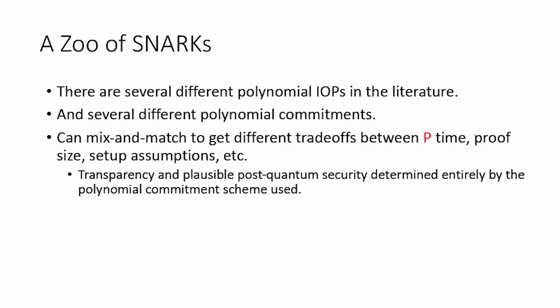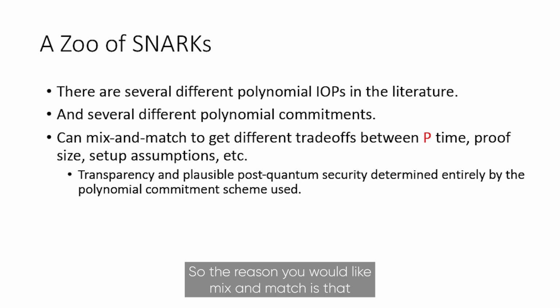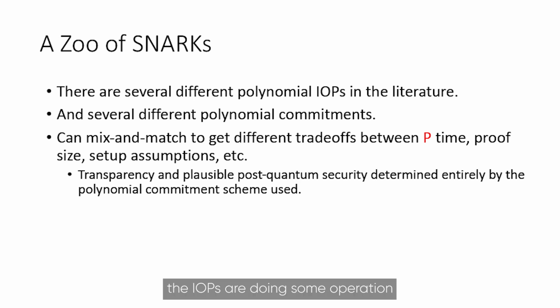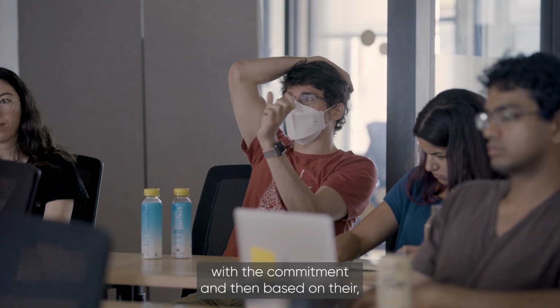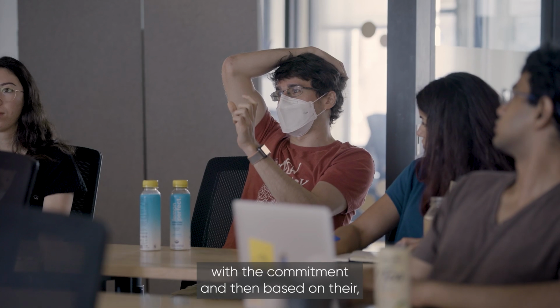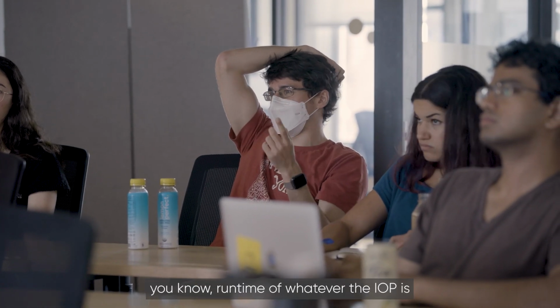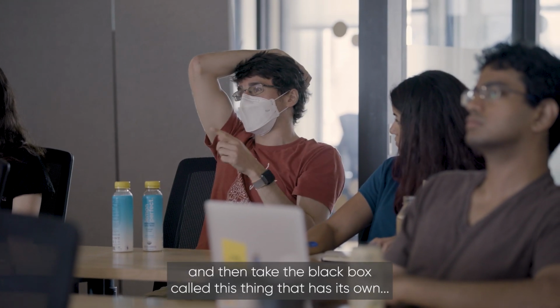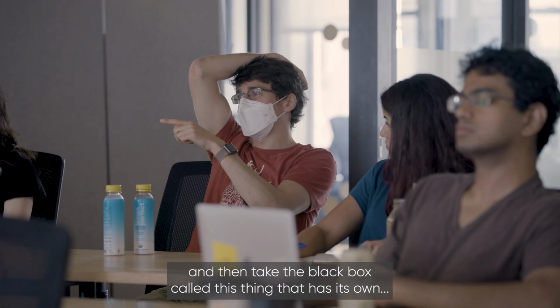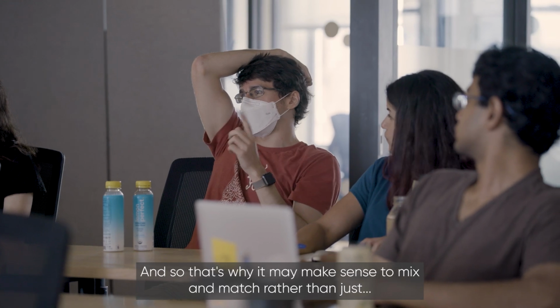Yeah. So the reason you would mix and match is that the IOPs are doing some operation with the commitment, and based on their runtime, whatever the IOP is, it's making a black box call to this thing that has its own costs. Right. And so that's why it may make sense to mix and match.